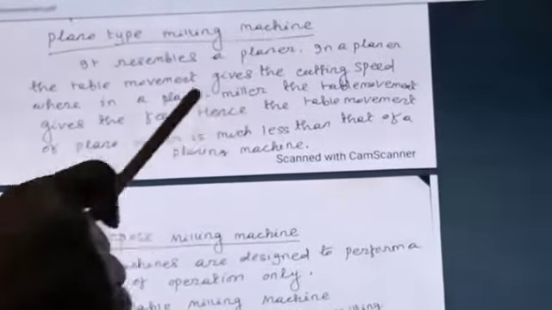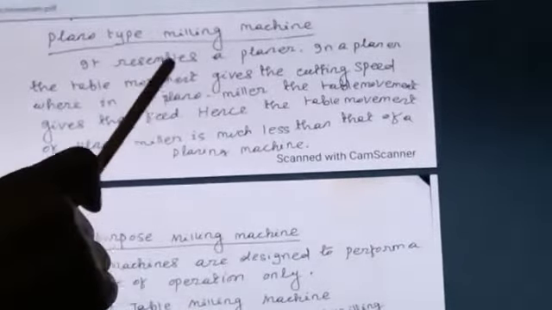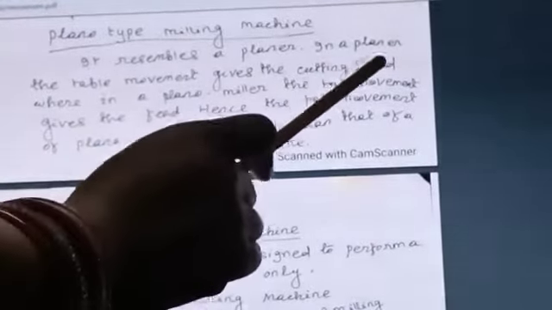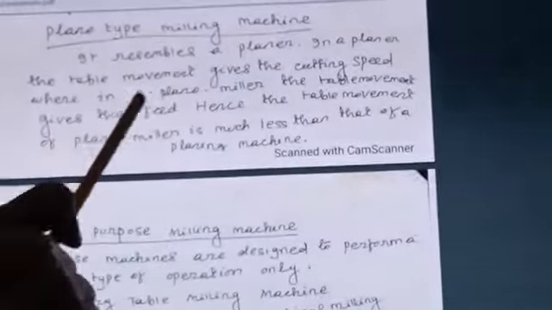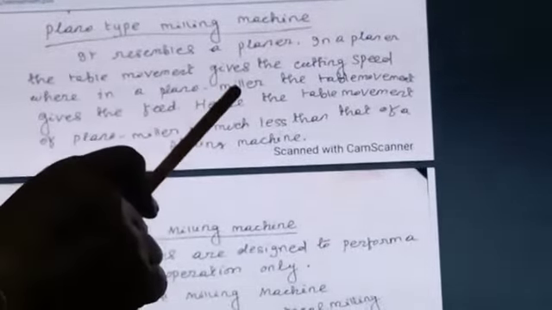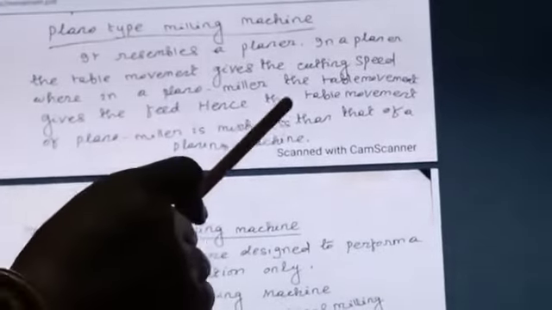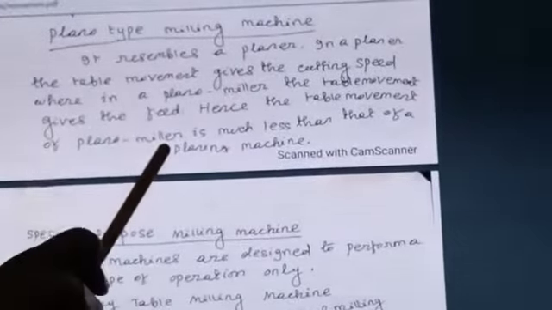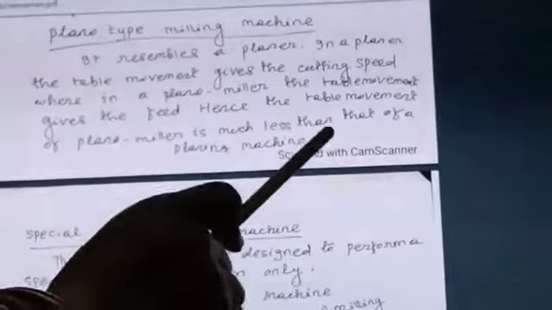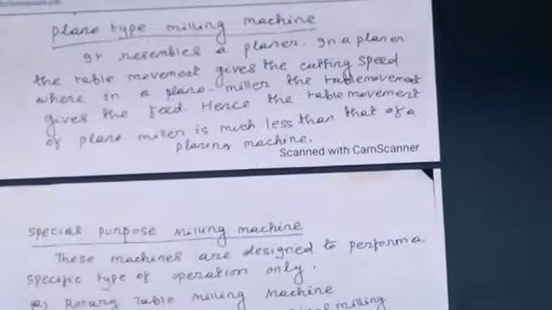So this is the difference. Hence, the table movement of a plano miller is much less than that of a planing machine.